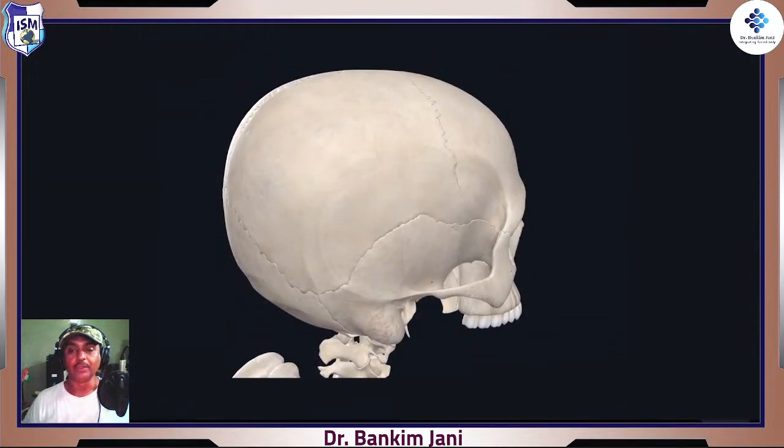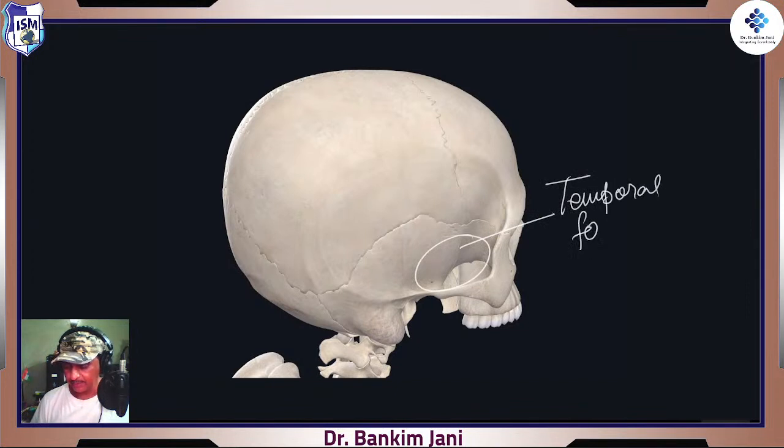As we know, just behind the zygomatic arch is this portion, that is what we call the temporal fossa. And when we tilt the skull and watch from underneath, this area becomes the infratemporal fossa.